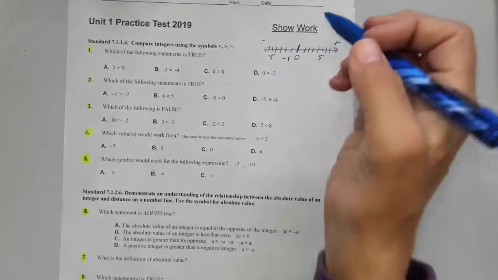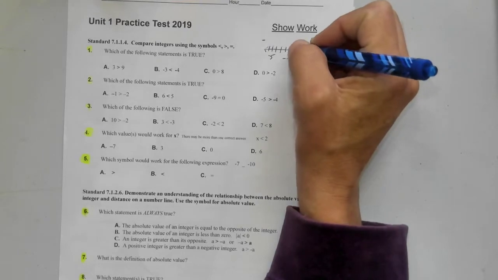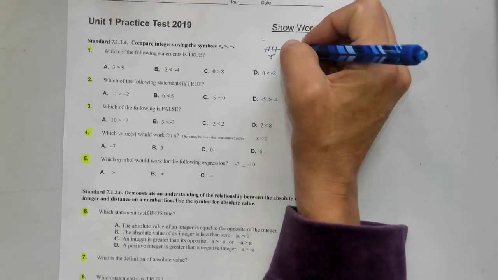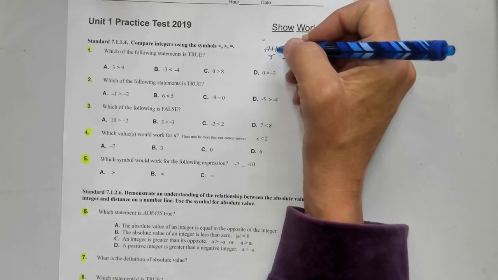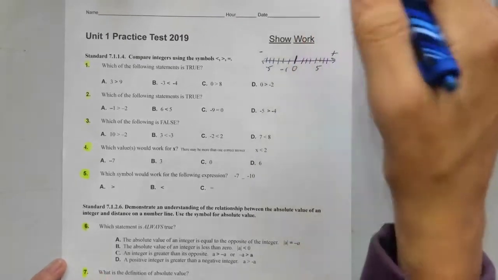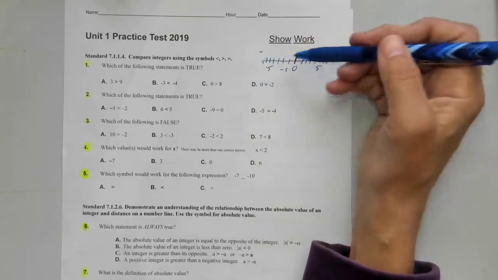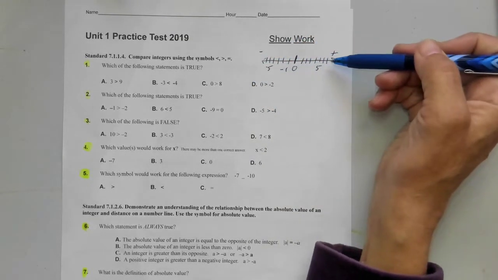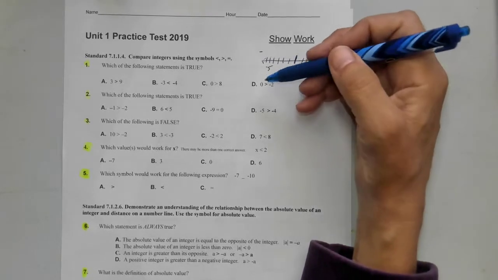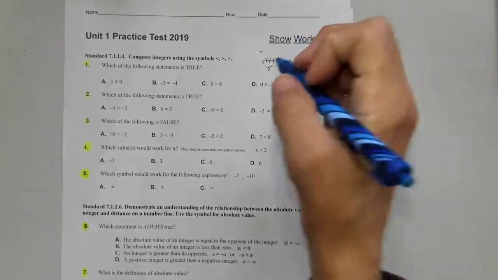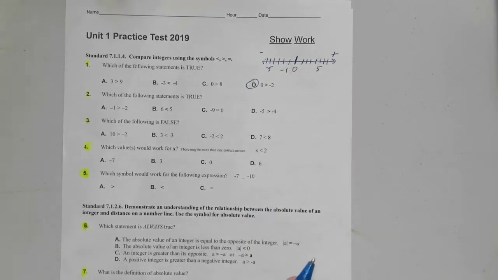-3 is less than -4? -3, 1, 2, 3 is right here, and -4 would be one more step to the left. So -3 is not less than -4. It's actually greater than -4. 0 being bigger than 8? 8's over here, 0's to the left, so no, it's not bigger. And 0 being bigger than -2. That's actually our answer, letter D.